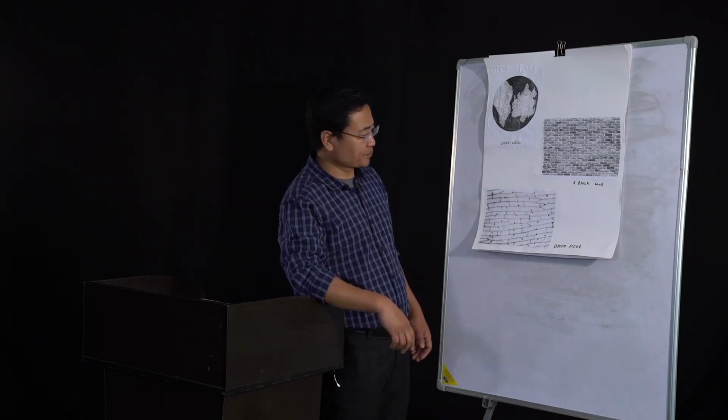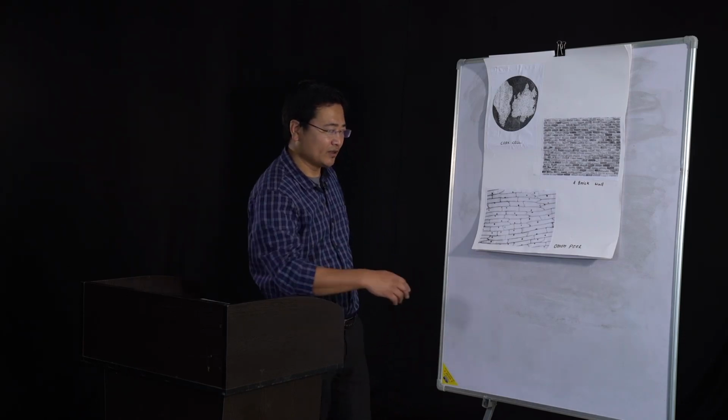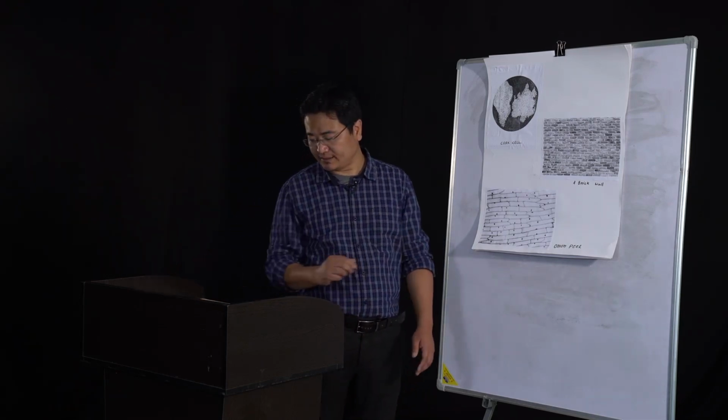The difference between them is that the brick wall is a non-living structure, whereas the onion peel is a living structure. It has a complex functioning, which we will discuss.